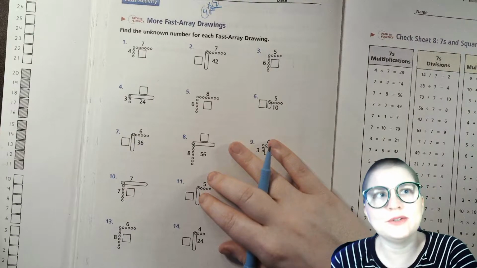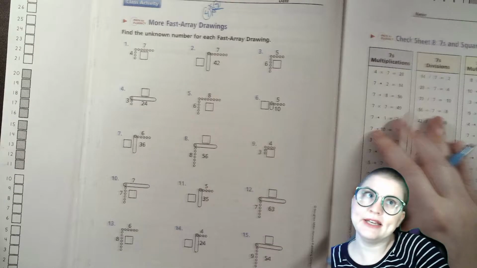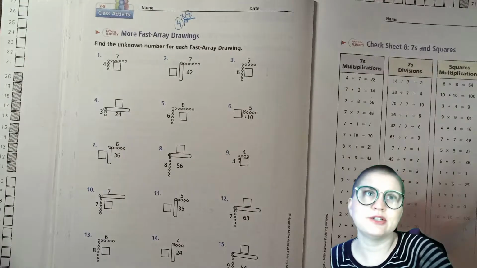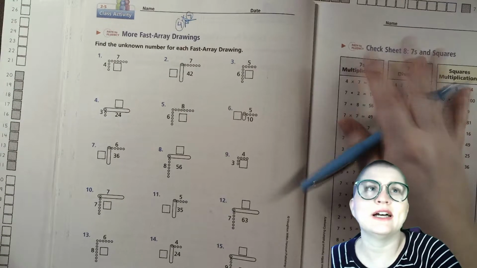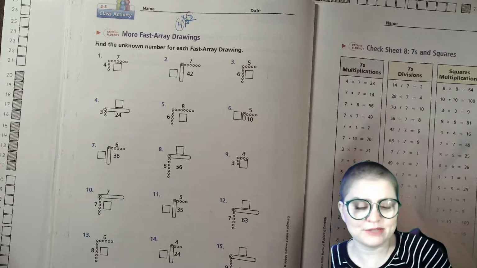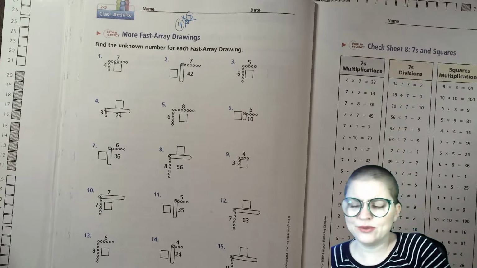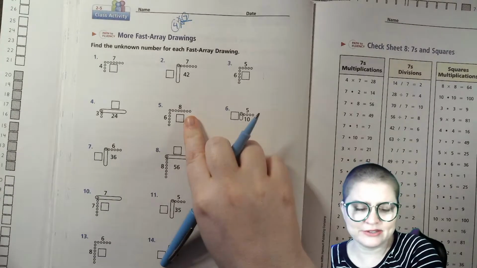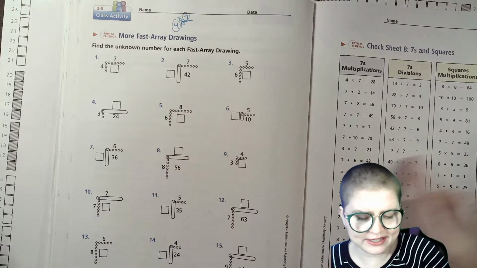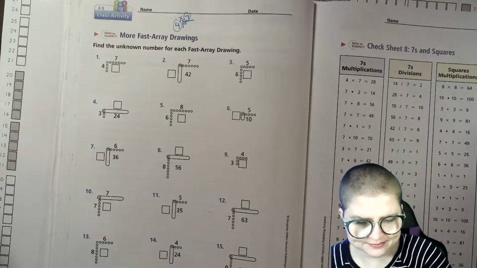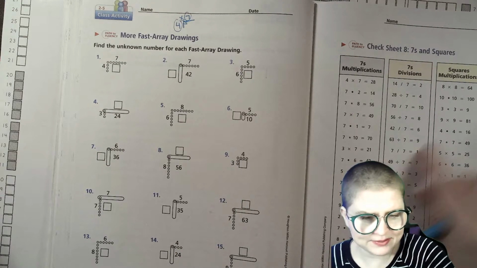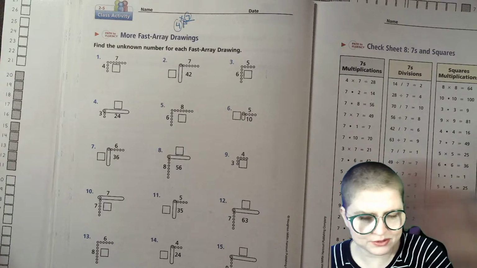And if you need to, you can peek over at this page over here for some tips of like which math fact it is. But if you're noticing, ooh, I didn't know the 8 times 6, if you come over here and you try to find 8 times 6, do you see it? There's 8. Oh, those are squares. Those are 7s.